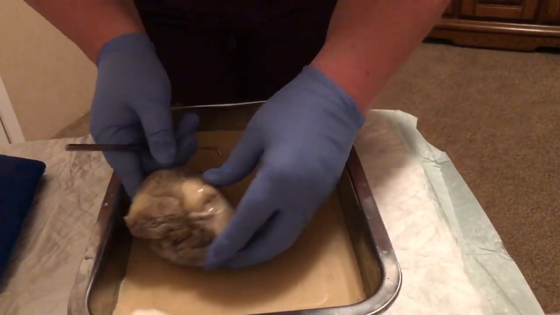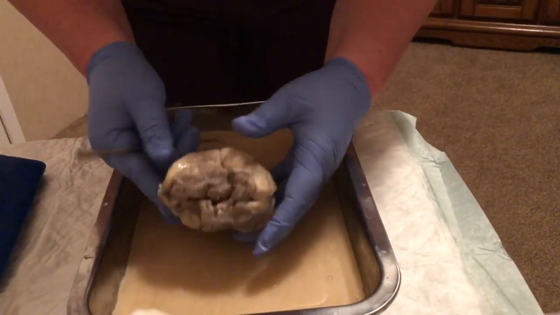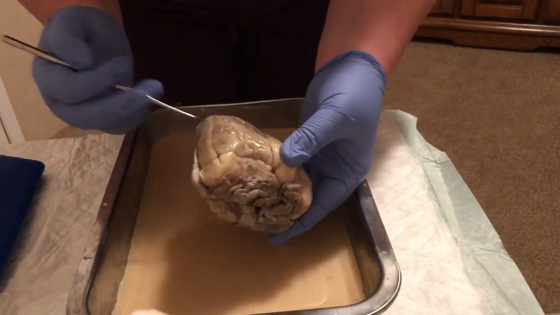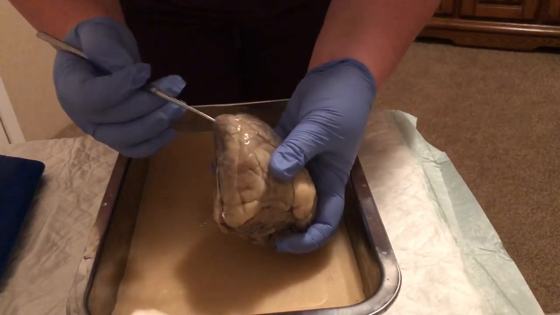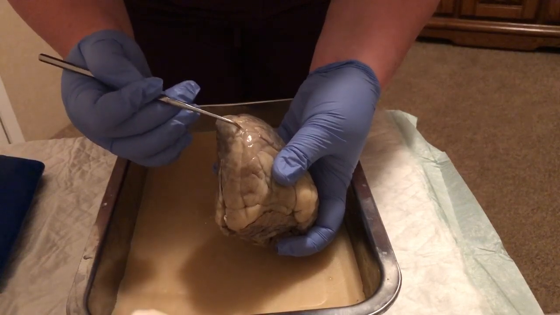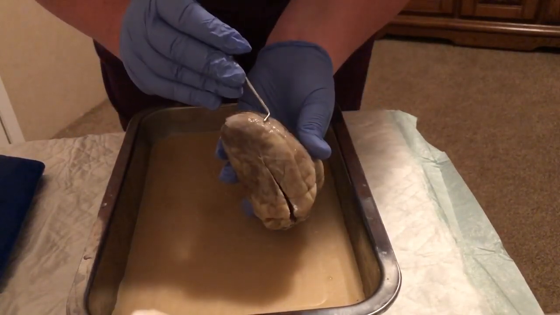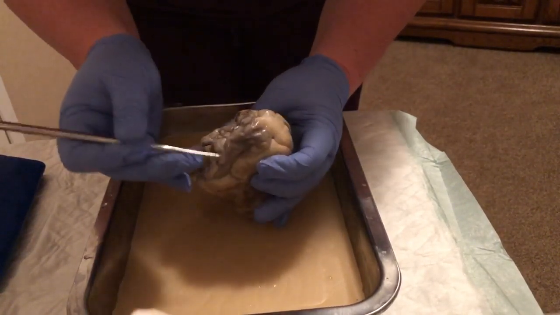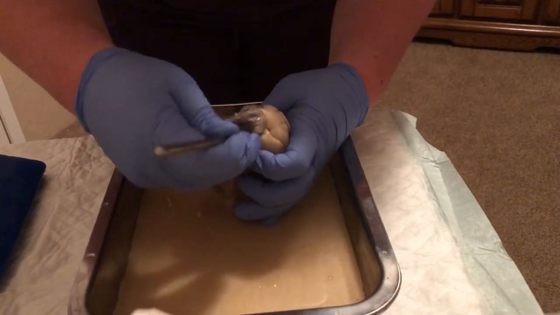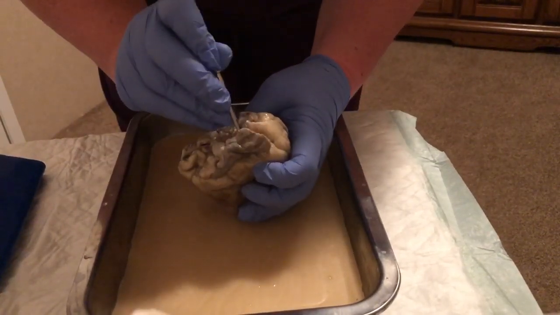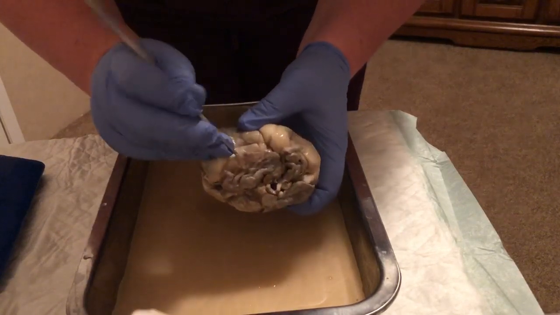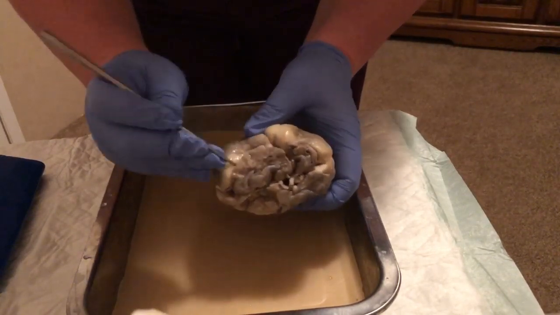So we're going to review that again. So the right side of the heart, the left side of the heart. Here we have the left coronary arteries. We have the right auricle, this flap here on this side, the right auricle. Here, this flap is the left auricle.